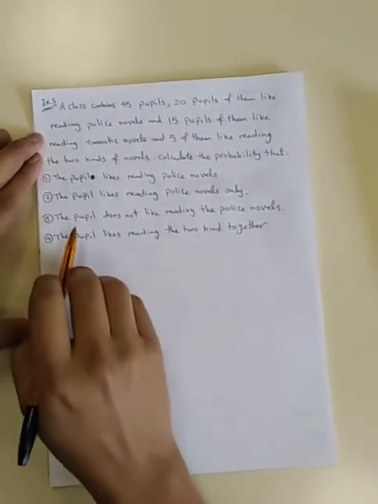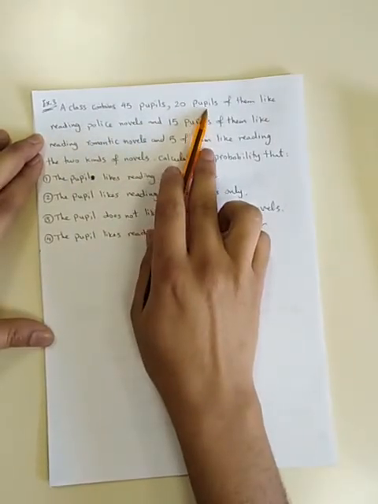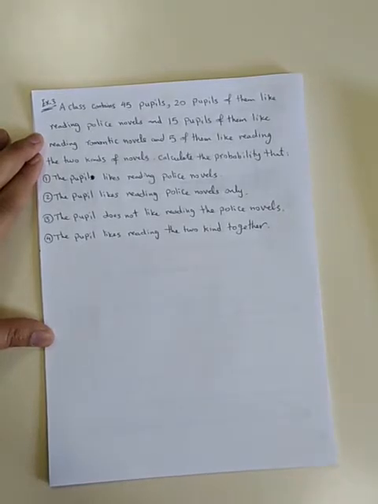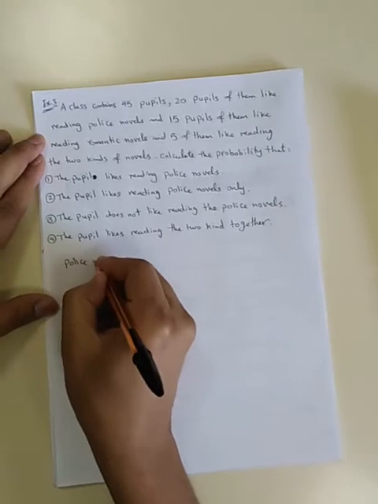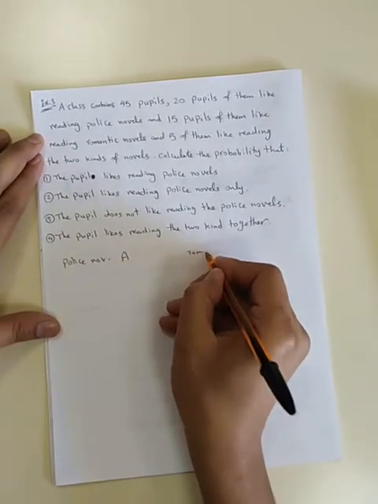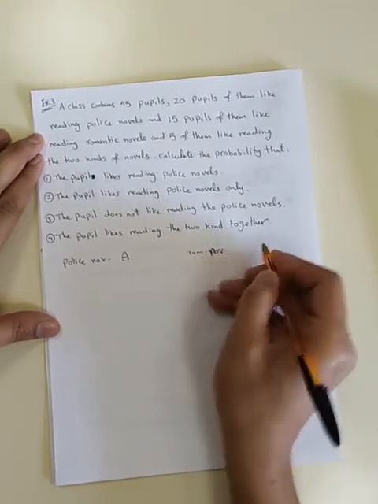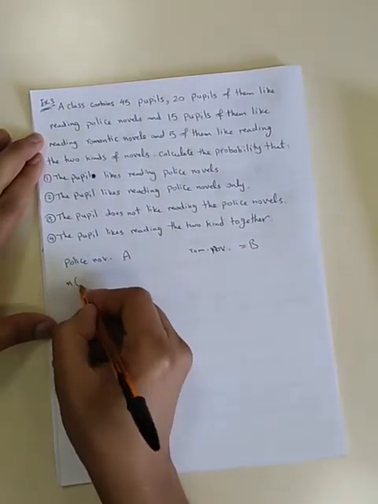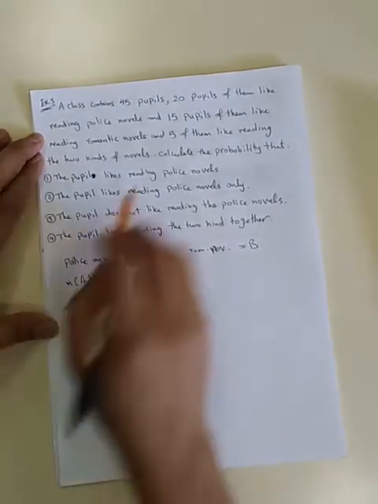We will say that the pupils who like reading police novels are denoted by A, and romantic novels is B. The number of A is 20 pupils.